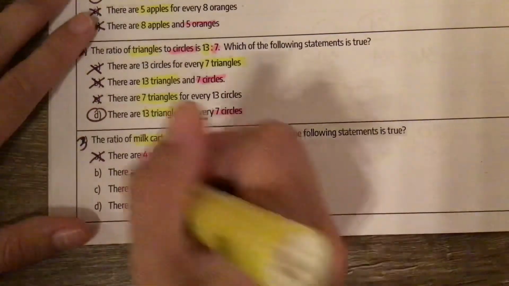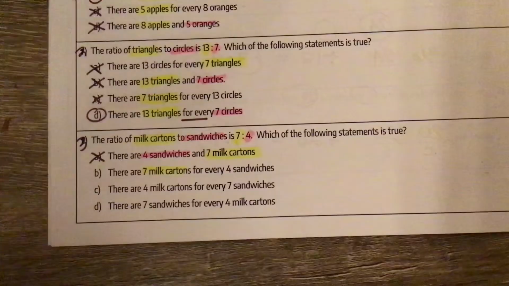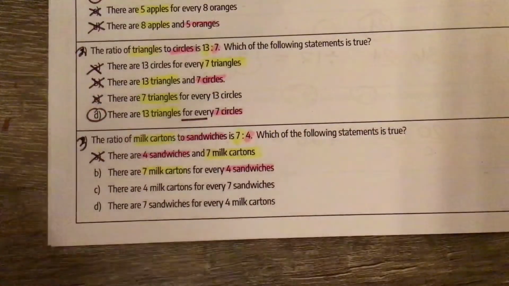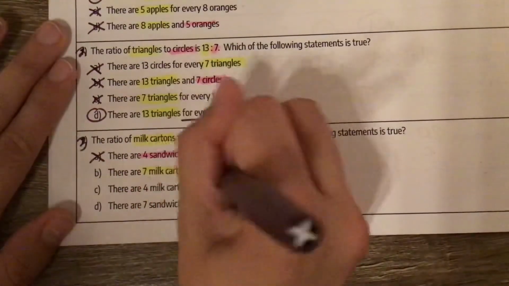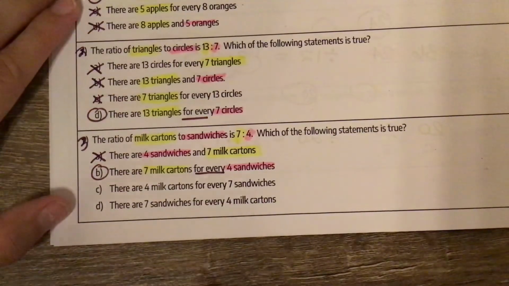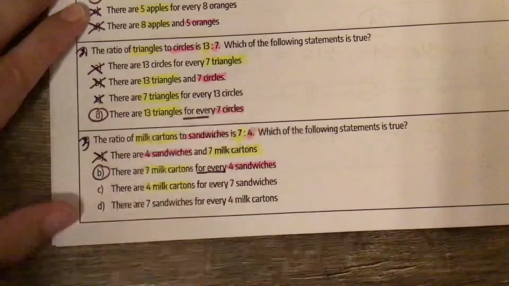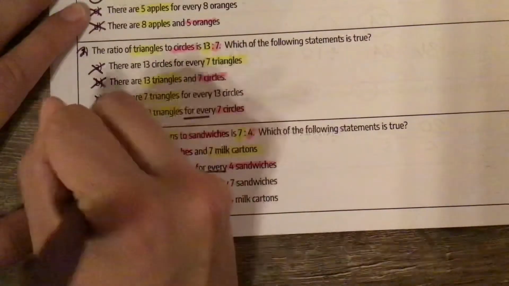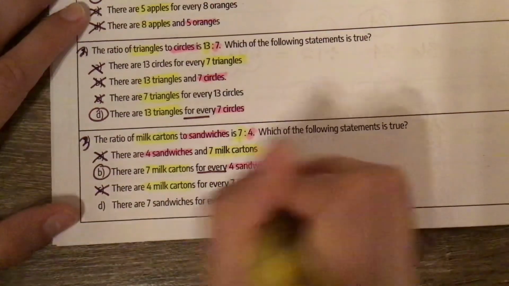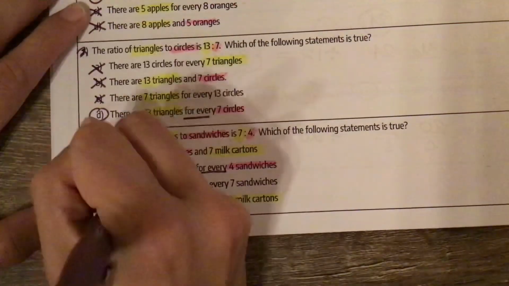All right, part B, looking at milk cartons. It does give us 7 milk cartons. Let's check sandwiches. It does give us 4 sandwiches. And it has the phrase for every. So that is a true statement. Let's just double check that the others aren't true. So for C, we have 4 milk cartons instead of 7. That is not true. And D, we have 4 milk cartons instead of 7. So that one is not true.